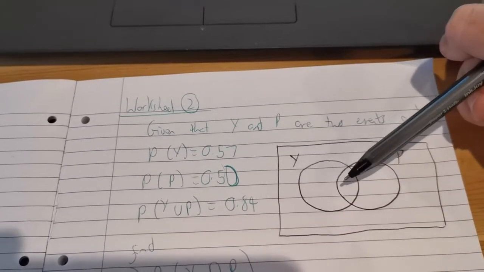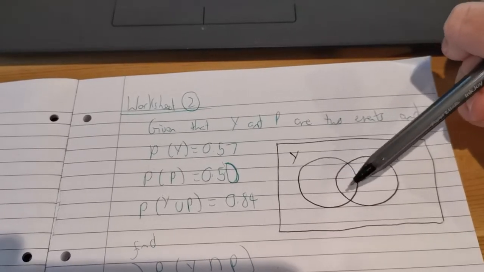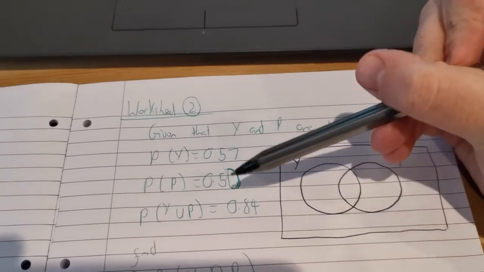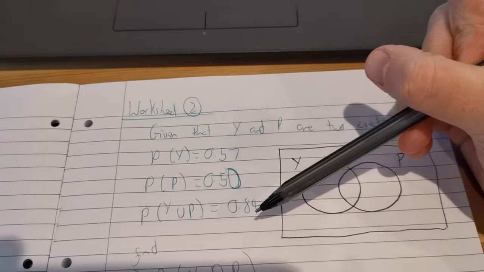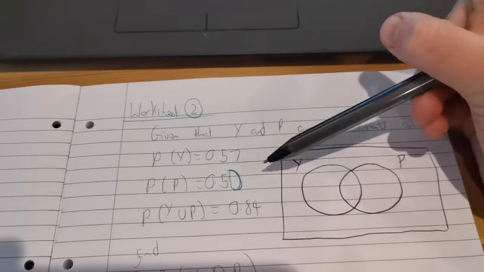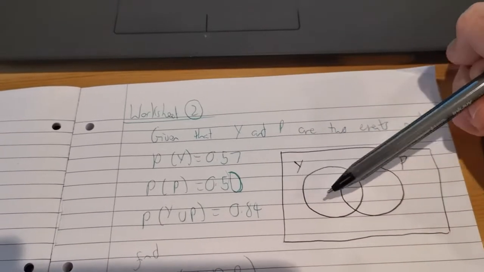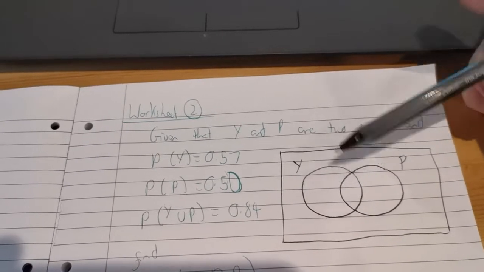I'm going to count this middle section twice. If I take y or p, this is just the three sections. So what I can do is add these two together, take away this, and that will tell me what is in my middle section, because it's effectively what has been added twice.